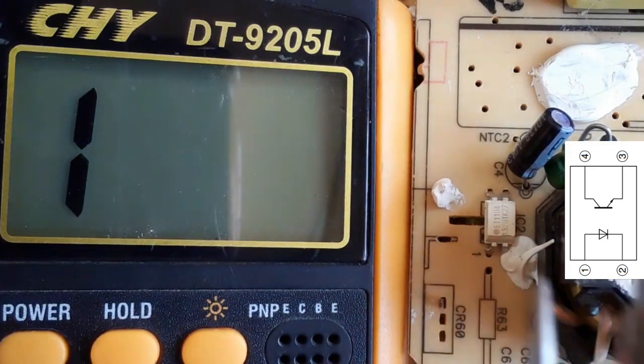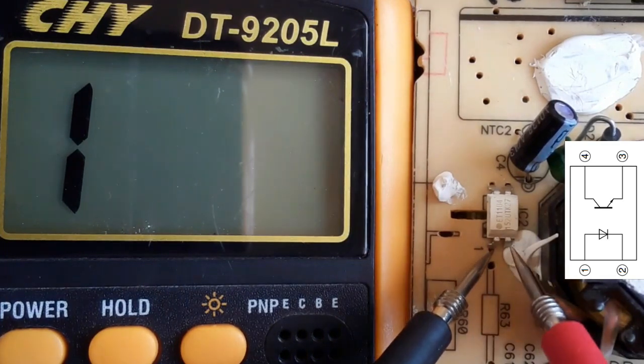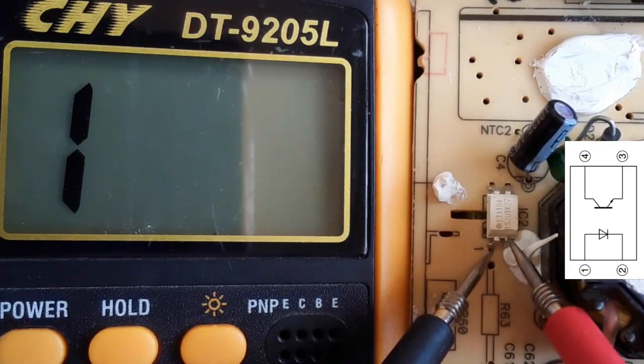So if we swap, of course, the probes, we should not get anything in the multimeter. As you can see, nothing. Means this diode is a good diode.